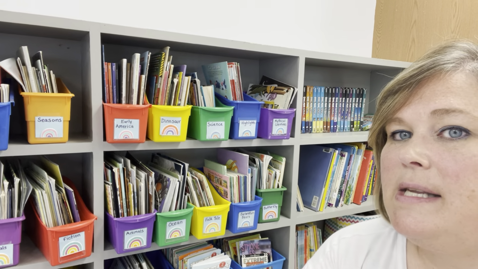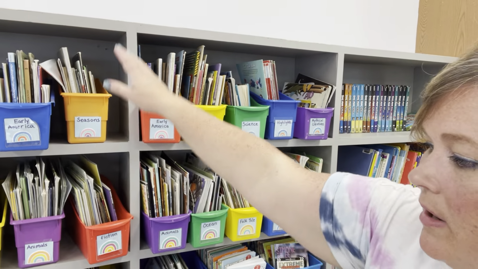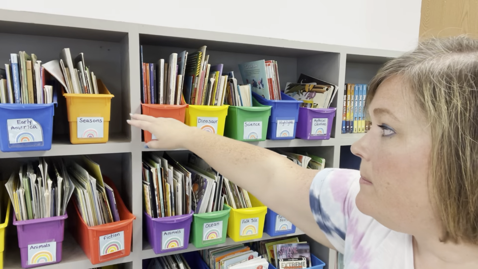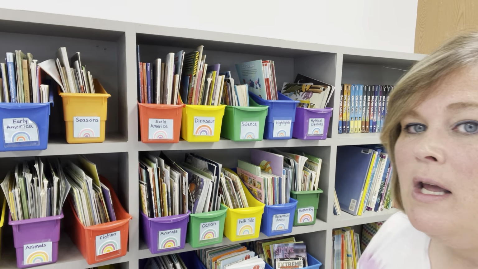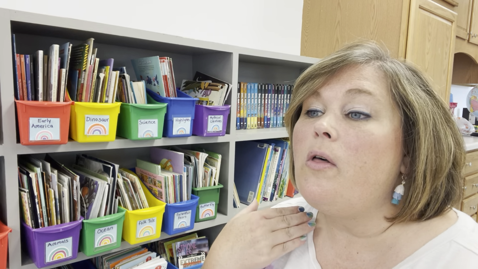I don't know if you can see, I've got 1, 2, 3, 4 shelves about this big all the way down, and I have 2 sections. Now, I also do my chapter books that way. I organize them by, not necessarily content, but authors. So all the Owl Diary books are together. All the Dogman books are together. All the Junie B. Jones books together. All the Captain Underpants books. And so that's how I organize them.